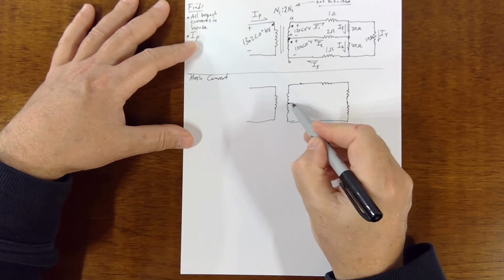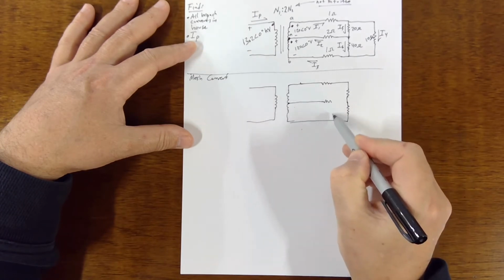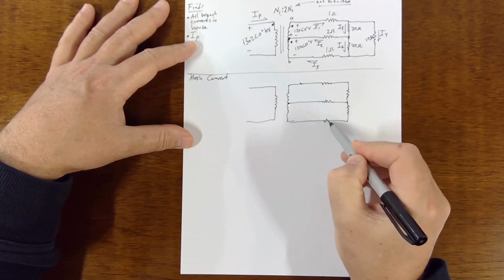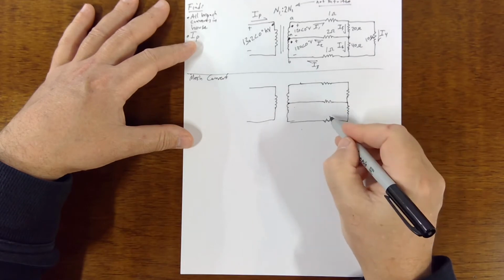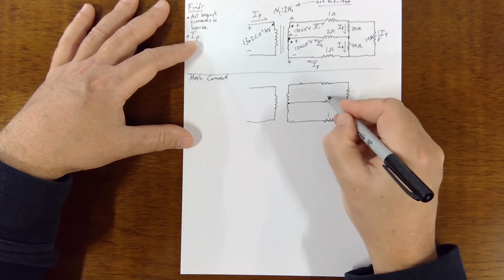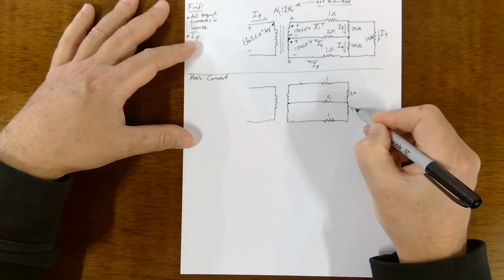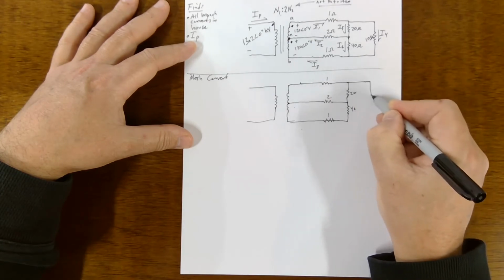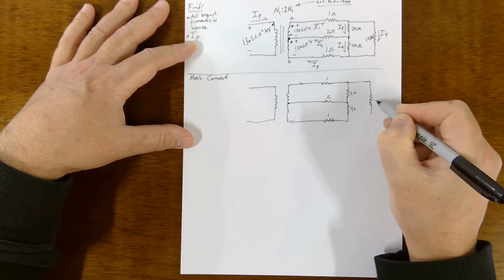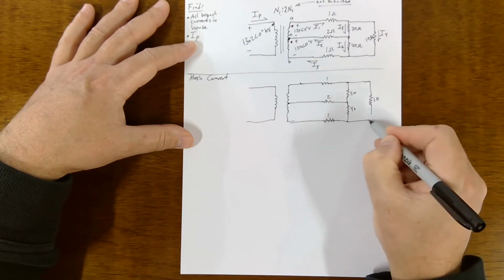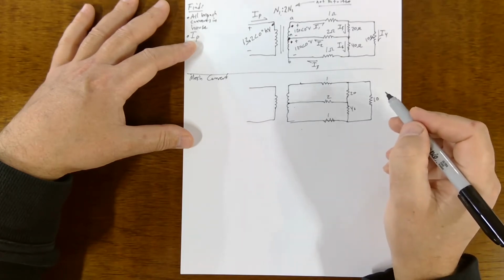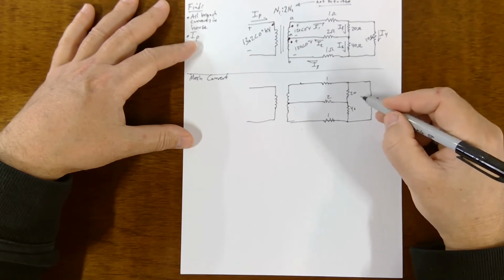Center tap, line resistance, this was 1 ohm, 2 ohm, and 1 ohm, 20 ohms and 40 ohms, and my anti-asteroid laser 10 ohms. It's good to be prepared.